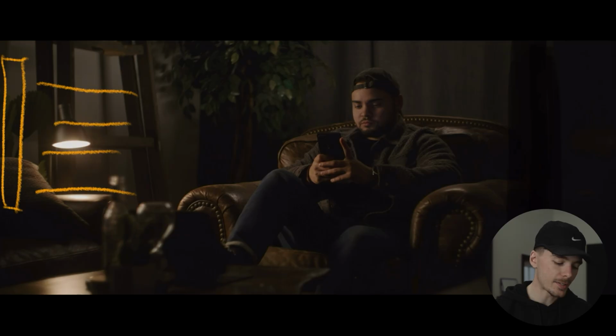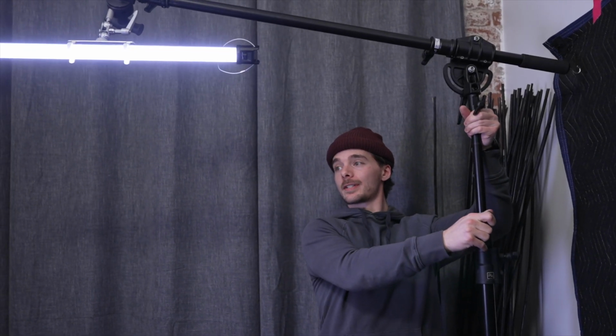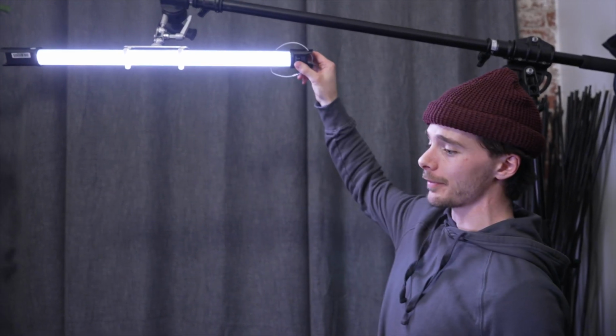So now, in order to separate the subject from the background, I decided to boom out a tube light right over the subject right here. And that was a Godox TL60 tube light. These are quickly becoming one of my favorite lights to use. I don't leave the house without them, right? I bring these things everywhere and I use them to fill in certain areas of the frame here and there, and they come in handy. So if you do not have tube lights in your kit, I highly recommend that you pick some up because, yeah, they'll save your life.